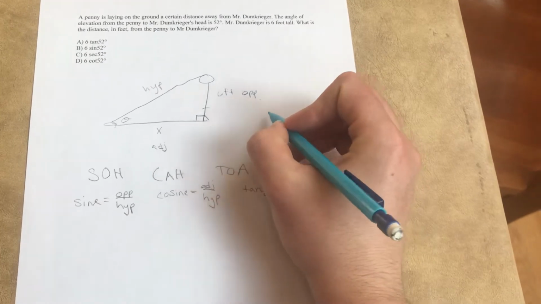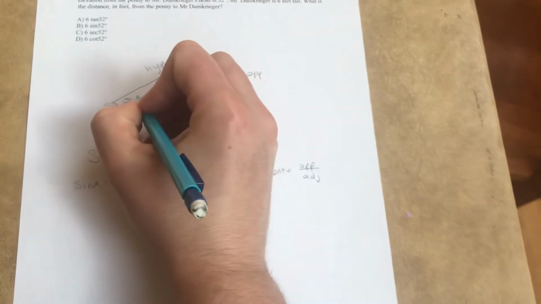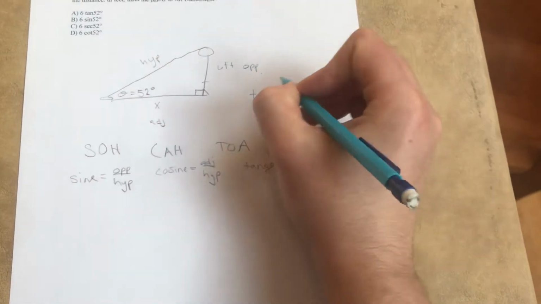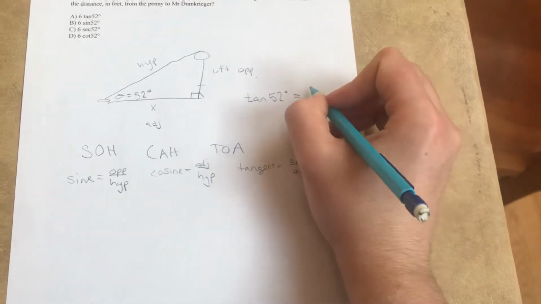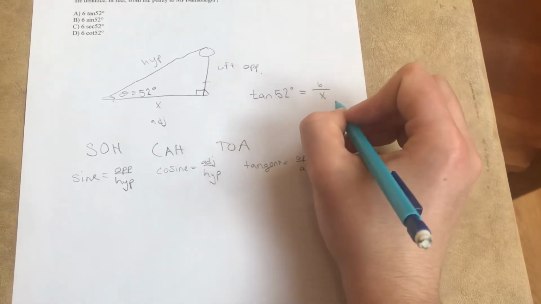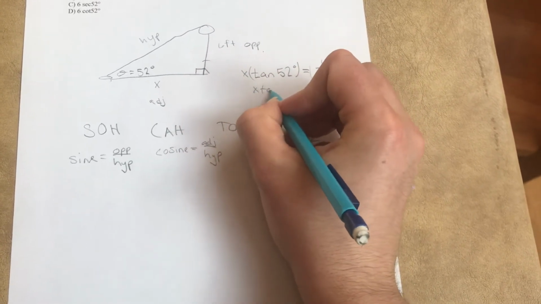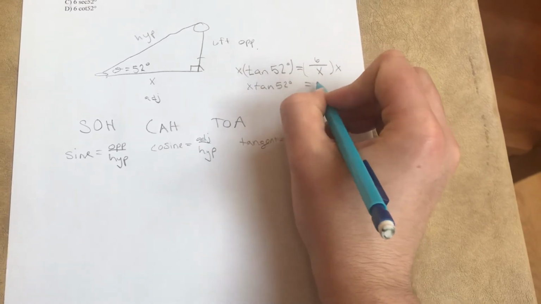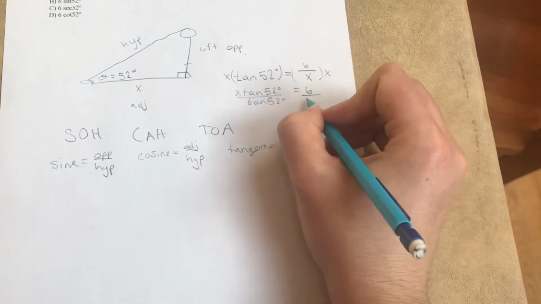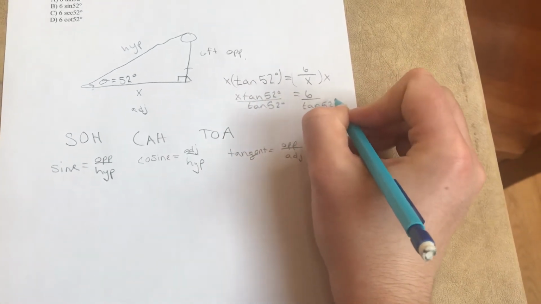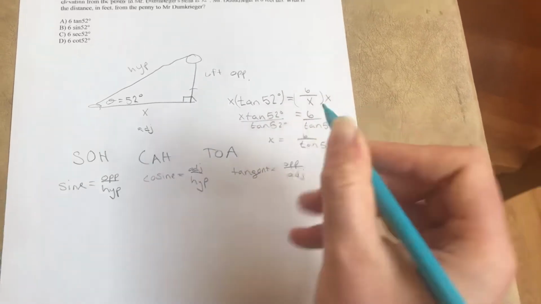So if we set up that equation, we would have tangent, and let's plug in one more thing. We know this angle equals 52 degrees. So we have tangent of 52 degrees equals 6 over x. Solve for x. Put this here, so we have x tangent 52 degrees equals 6. Divide by tan 52 on both sides. We have x equals 6 over tan 52.